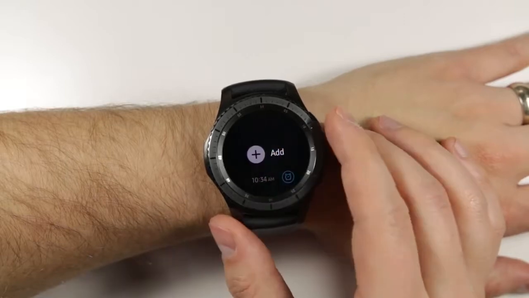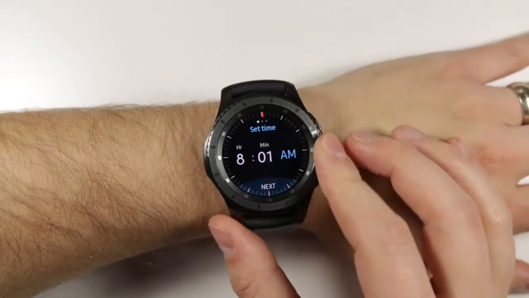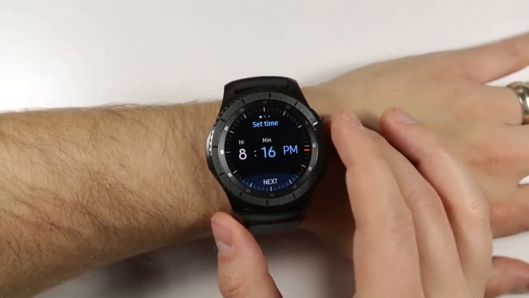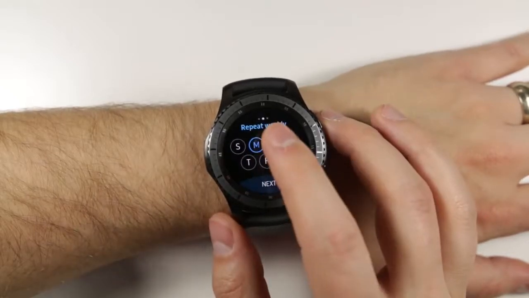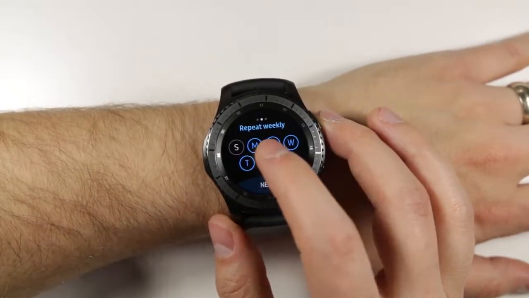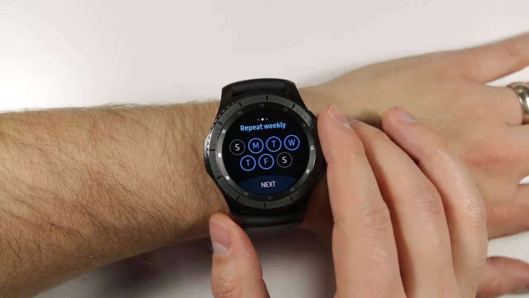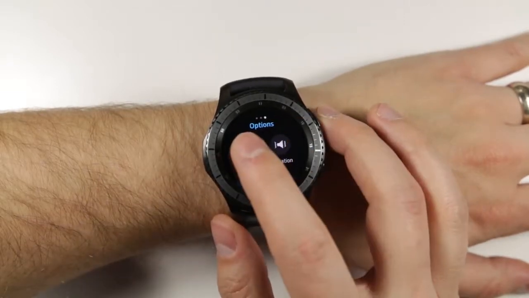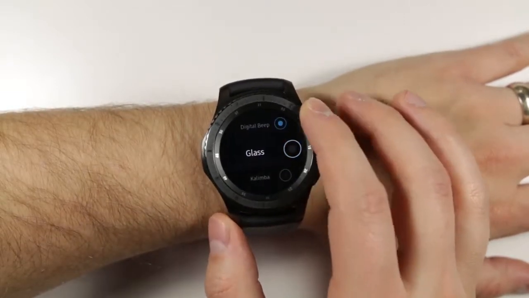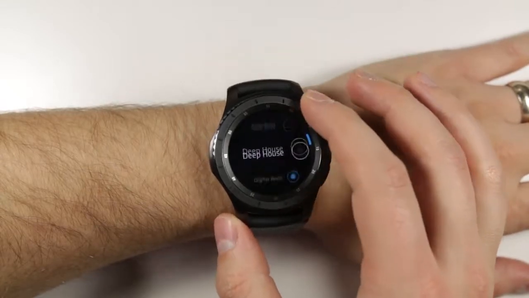Adding an alarm can be done with just a few taps and rotations of the bezel, and if you swipe from right to left, you can have it repeat on specific days of the week so you can use it as your drag your body out of bed and get to work alarm. Swipe across once more to reveal sound and vibration options. These allow you to have different ringtones and vibration patterns for different alarms.